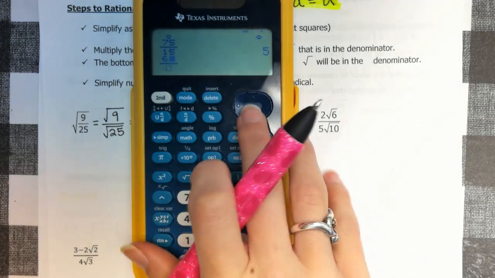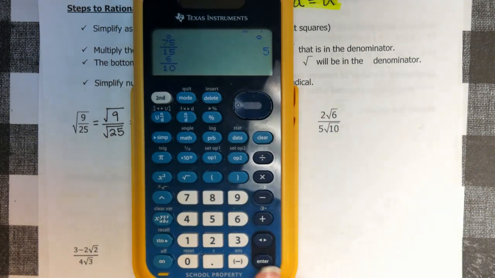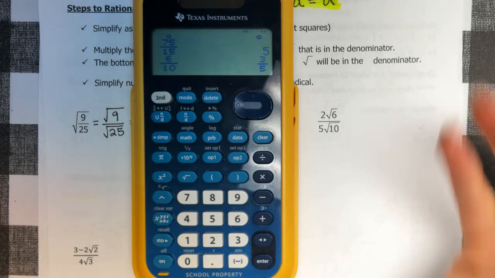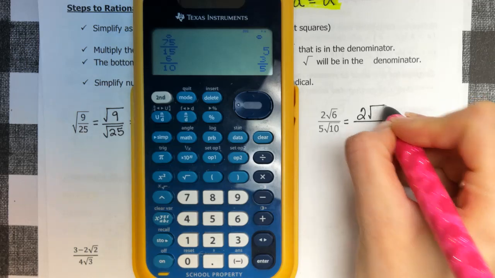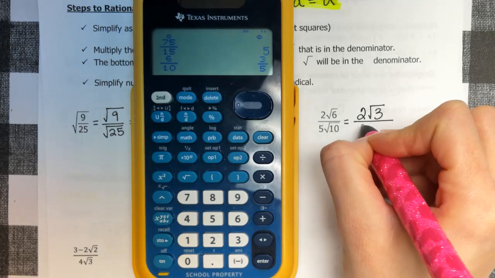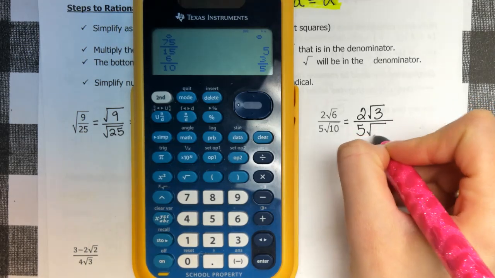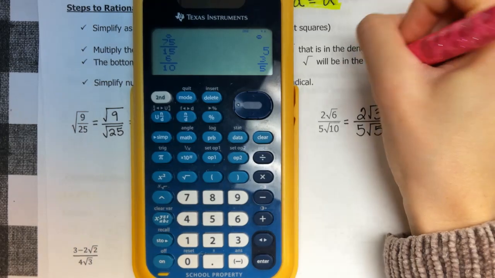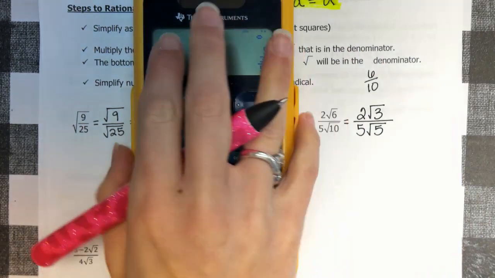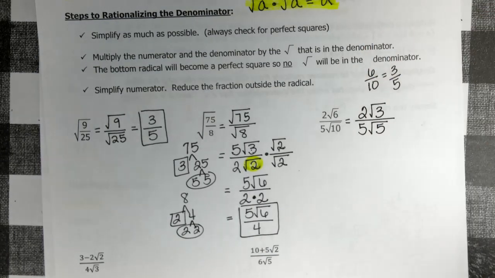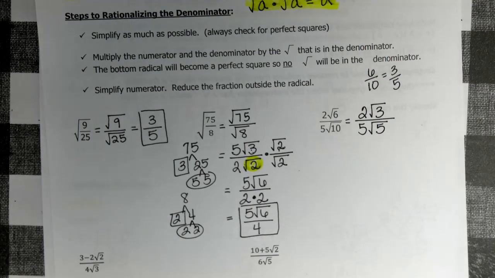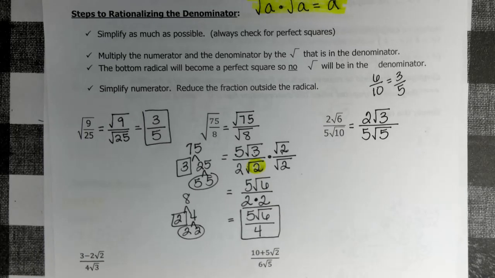So if I did 6 over 10, just the numbers, that simplifies to 3 over 5. So I can make it easy on myself, and this becomes 2 square root of 3 over 5 square root of 5. Because 6 over 10 simplifies to 3 over 5. It just stays under the radical.